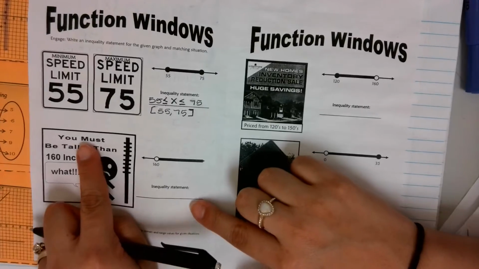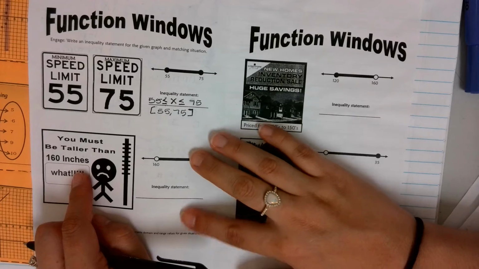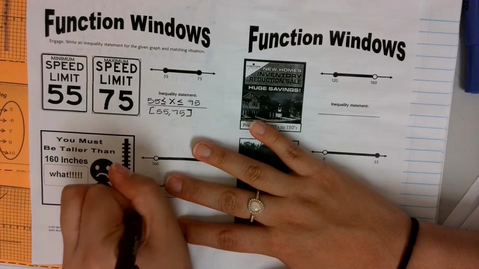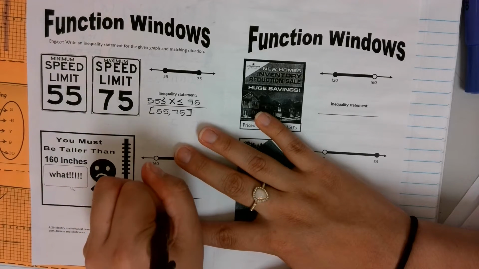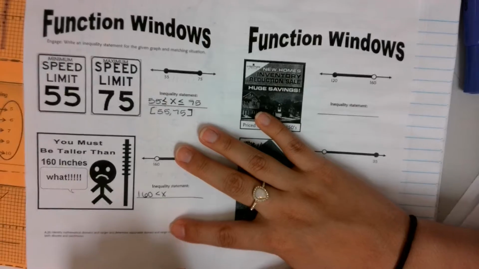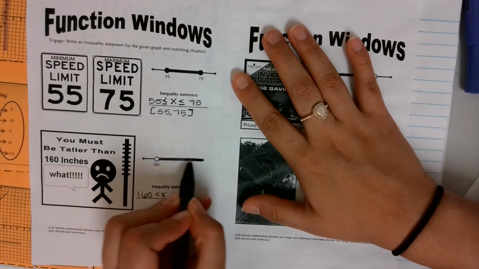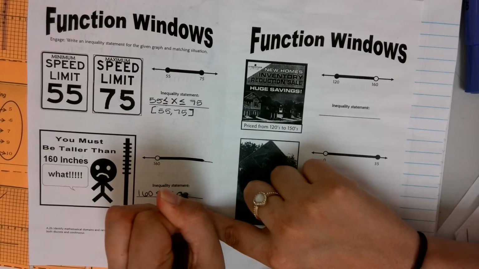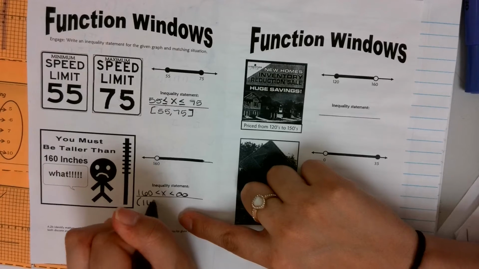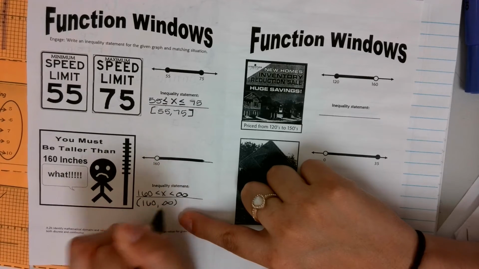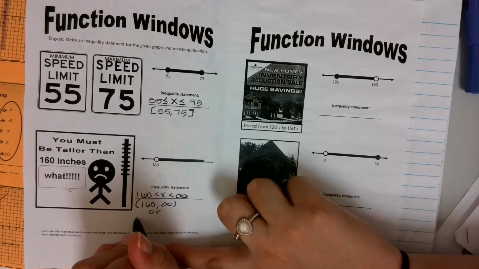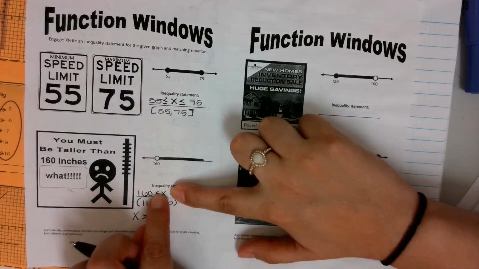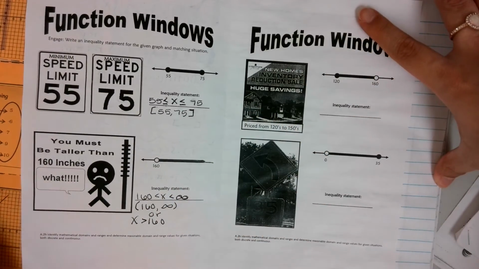Okay? So here it says you must be taller than 160 inches. So I'm starting off at 160. And I want any value that's greater than 160. And it's going on this way forever and ever and ever, but less than infinity. So I can have parentheses 160 comma infinity parentheses, or I can just say I want any x value that is greater than 160. That's that piece right there. I want any x greater than 160. All I did was rearrange that.